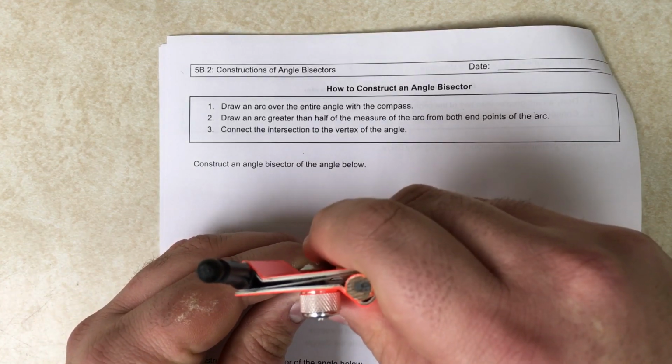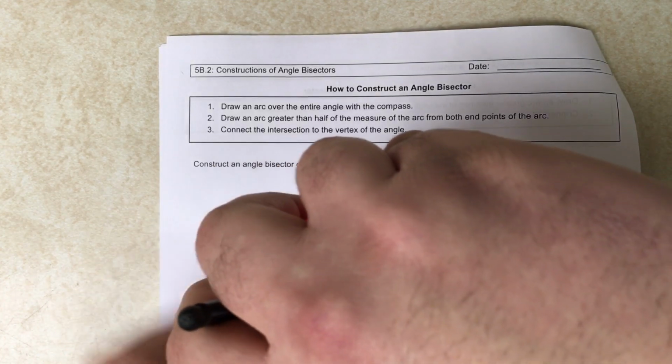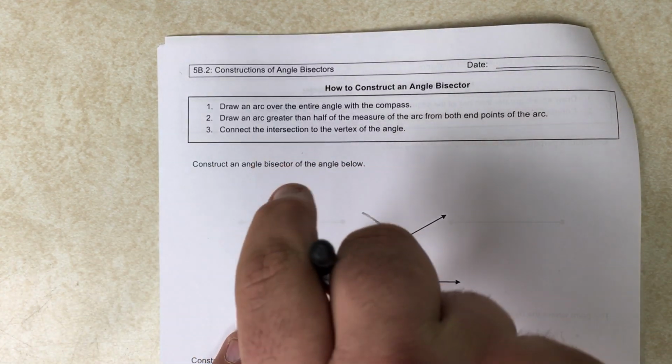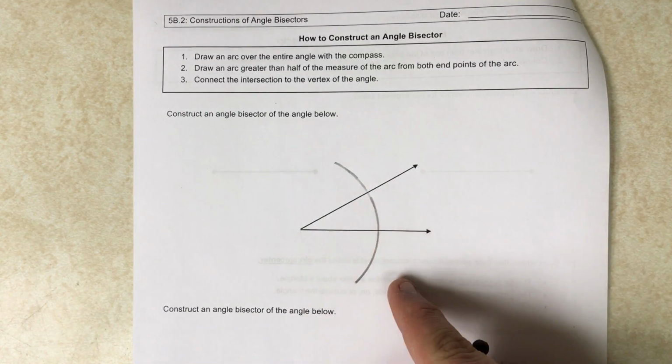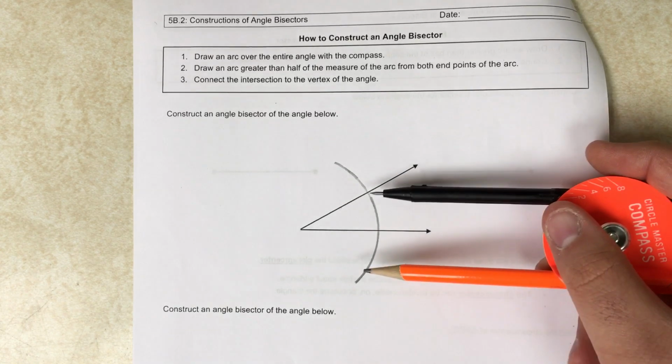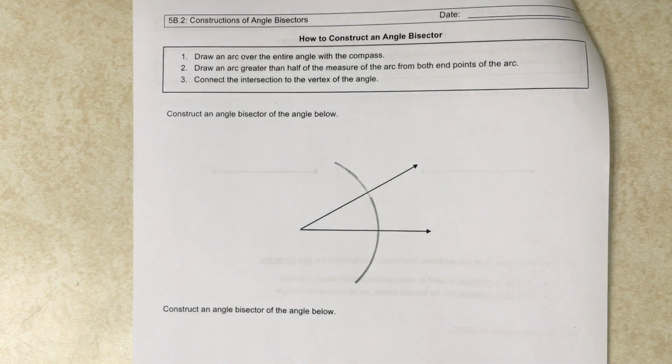Now this arc is going to go through the angle. Notice how it cuts through both sides. It cuts through the ray up top, the ray in the bottom. It intersects through two different points. From here, what we need is essentially a marking that's going to allow us to figure out where the angle is going to get split.